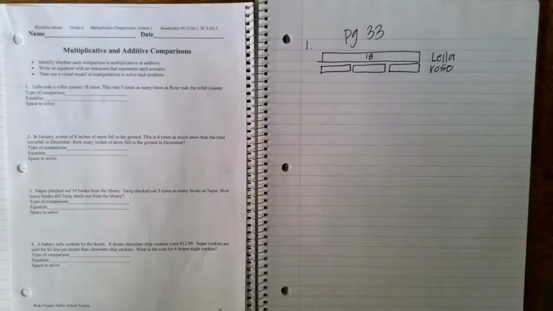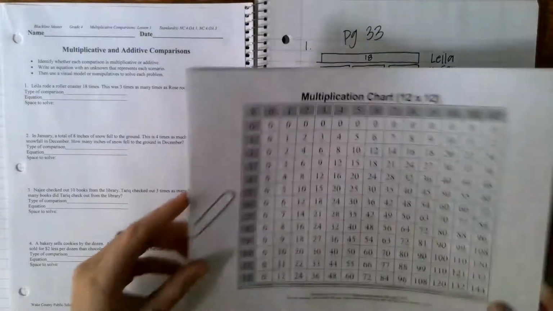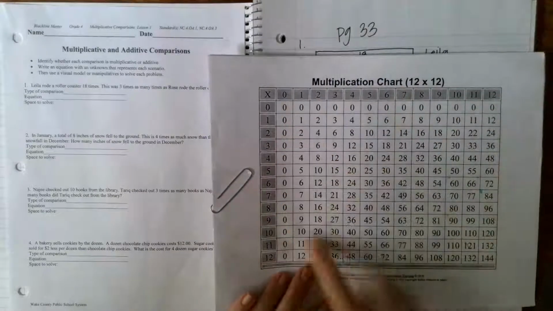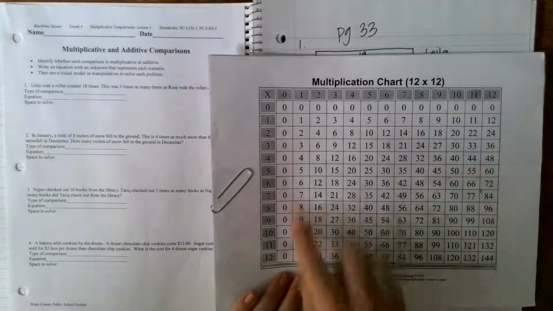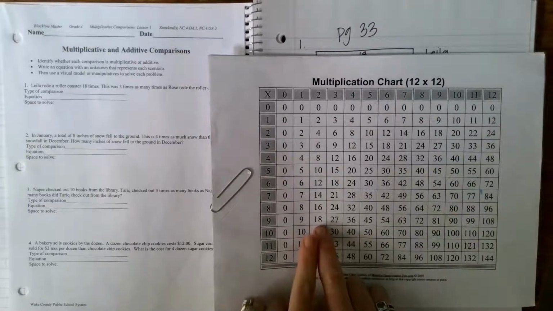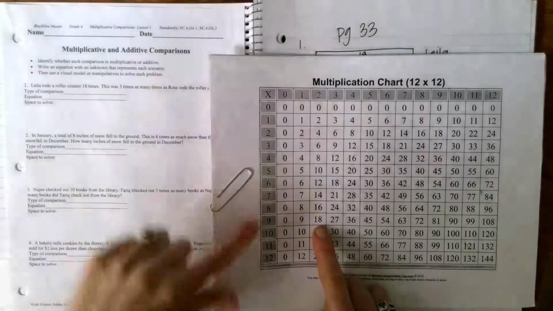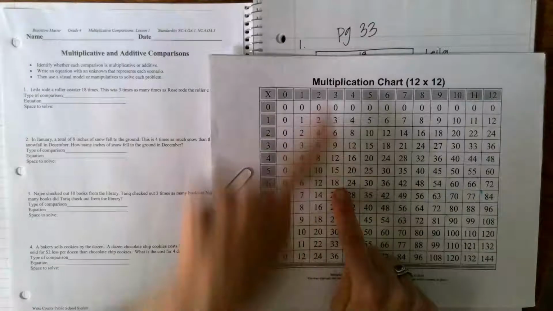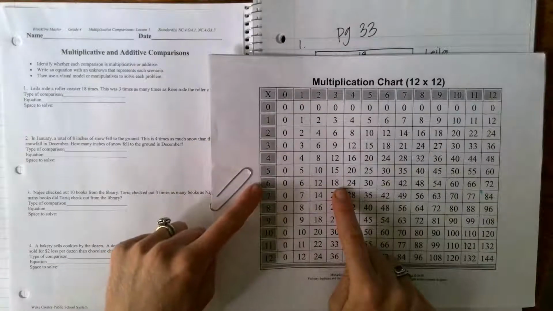So now that I have that, I can look at my multiplication chart. Let me get that. You can pause the video to get your multiplication chart too. And I am going to now look here and see where I find the number 18. And I see that number 18 has 2 and 9, but I also see that 18 has 3 and 6.